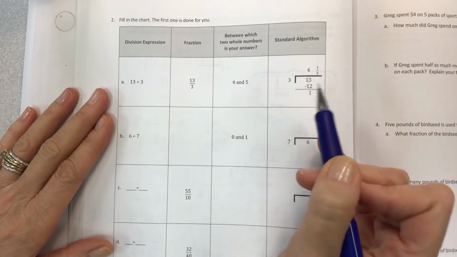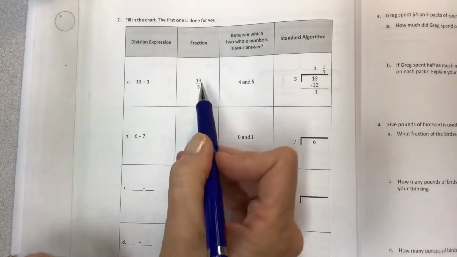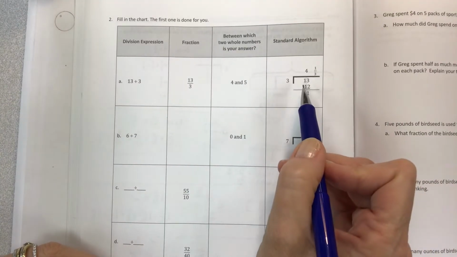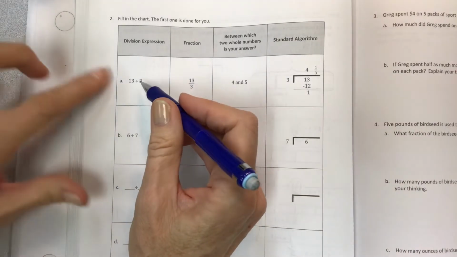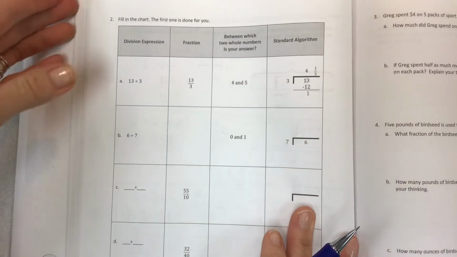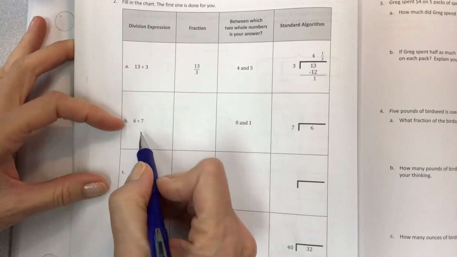Then the standard algorithm, you're going to prove it. And so it's easy to kind of jump around. I do love the fractions and the standard algorithm. It's very closely connected with the division expression to make it easier for you. So let's jump in. This is done.